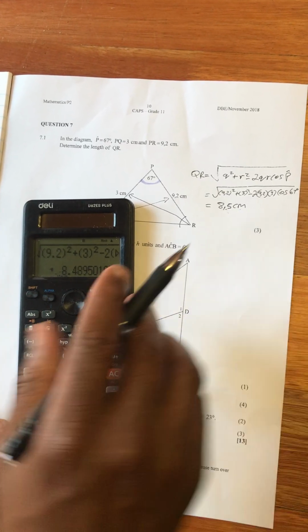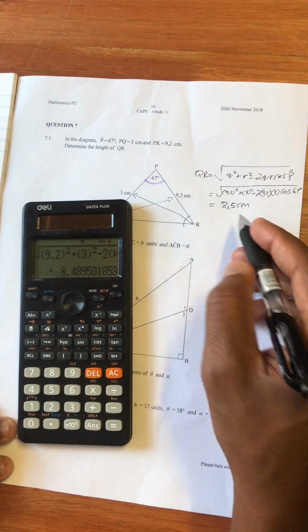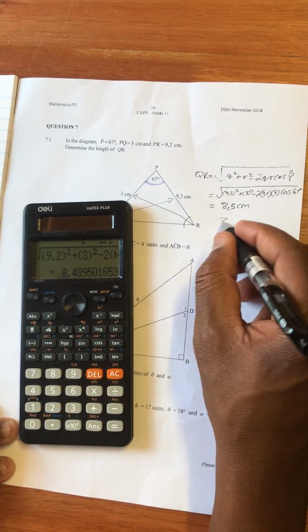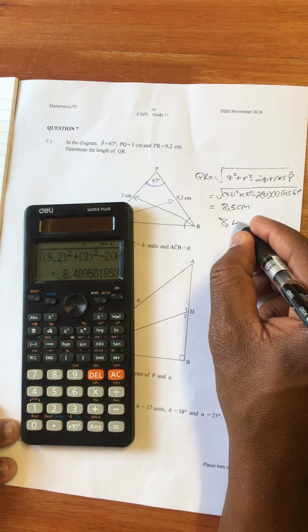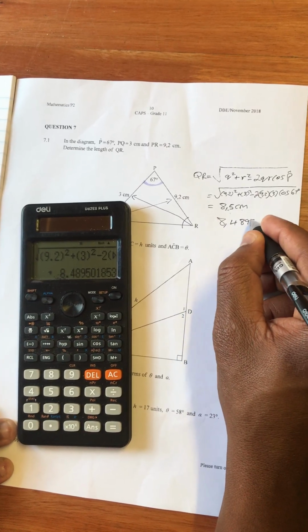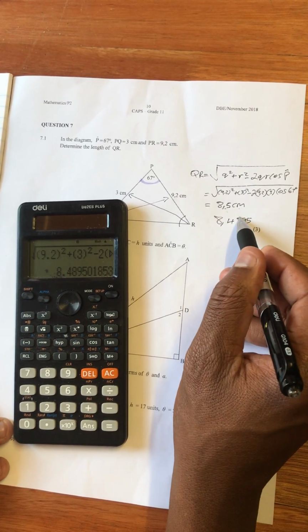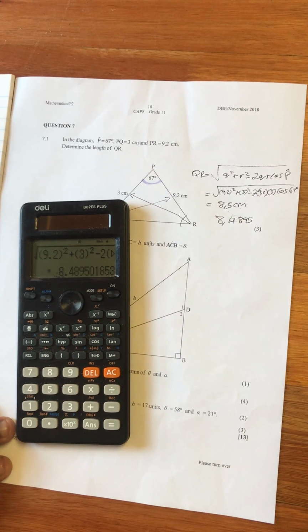That's why we have this 8,5, because whenever it's 8,4895, it means now you can add 1 to this 4 and then it becomes 5.